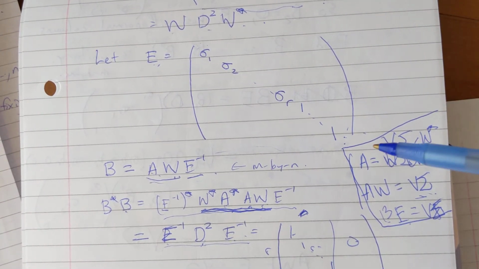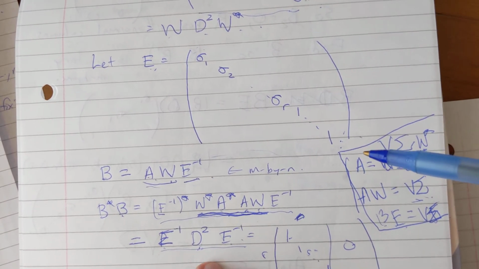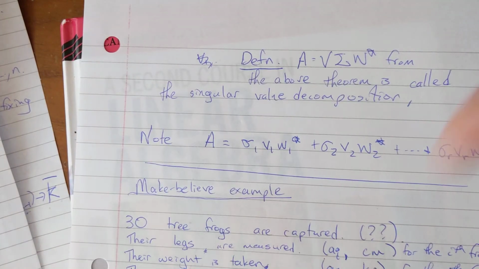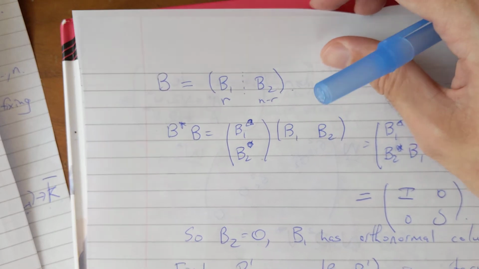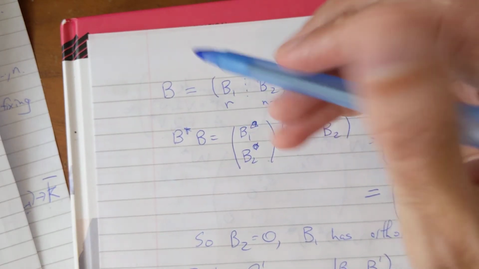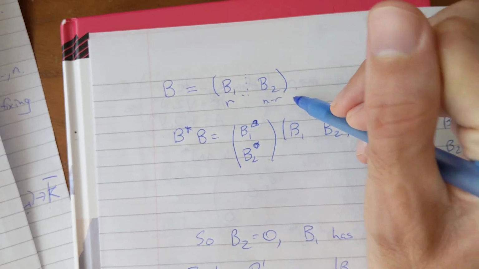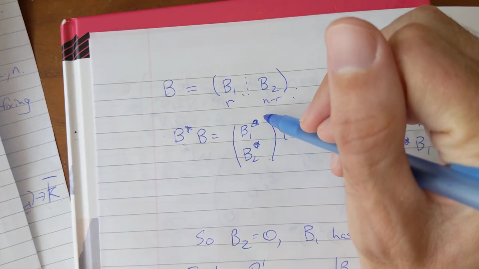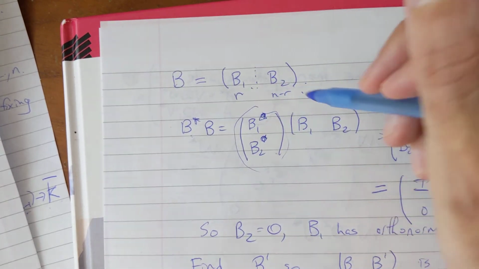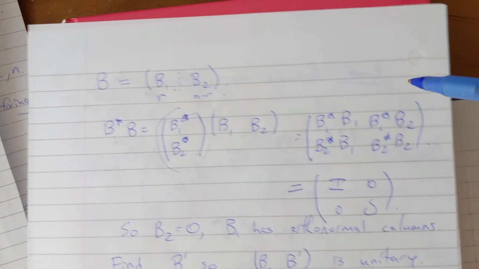But that gives us very special knowledge about B, because there's another way to find out what B star B is. We write out B in its first r columns and its last n minus r columns, and then to compute B star B we do a block matrix multiplication.